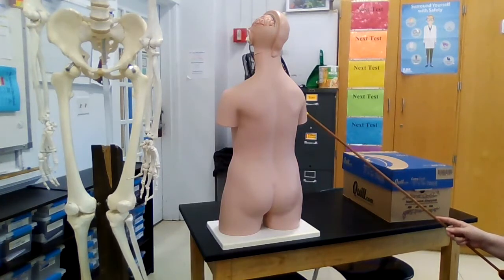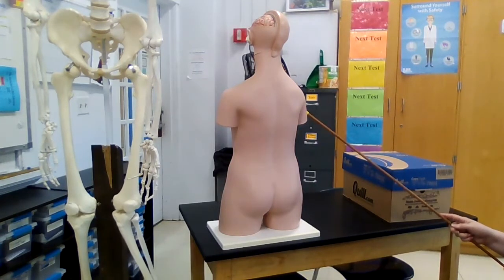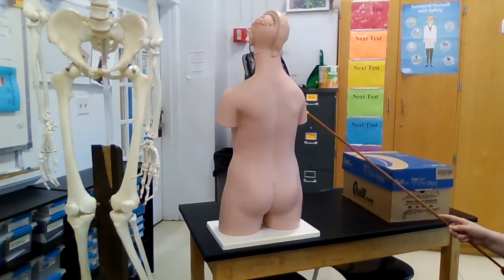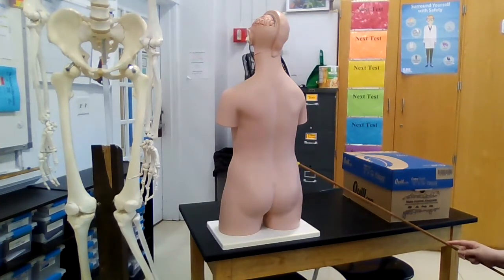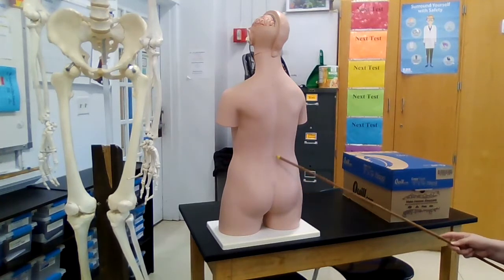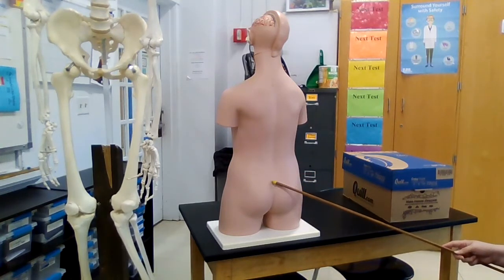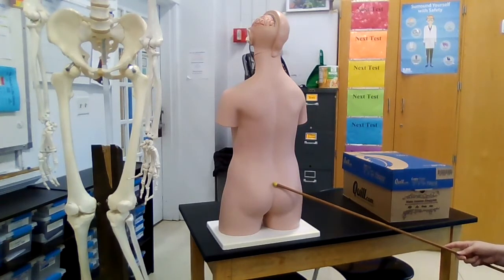Brachial is where the arm is. I will show the rest on the skeleton so we can actually see the arm. Coxal again. And then right here, within the lumbar region, there's a sacral region. There's a bone called the sacrum right here.